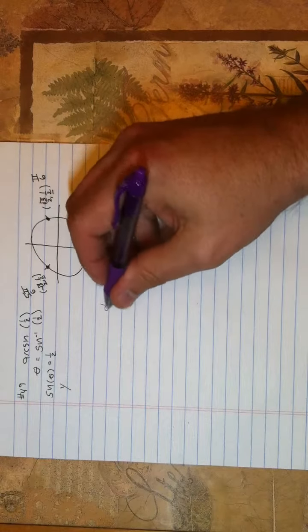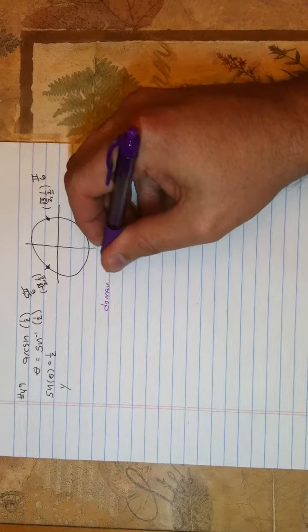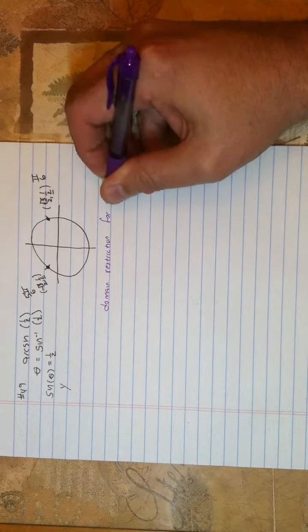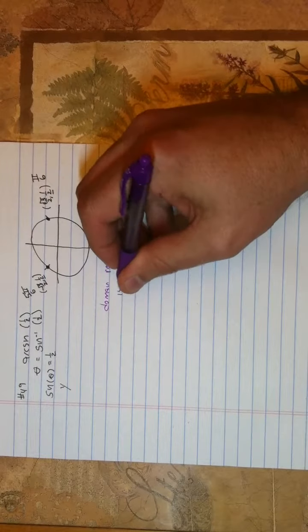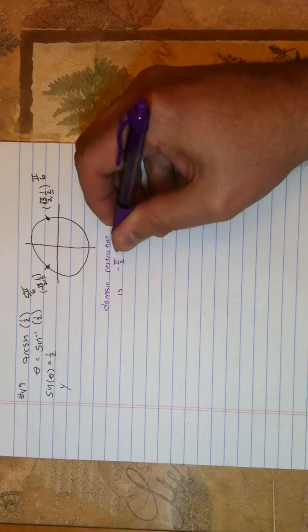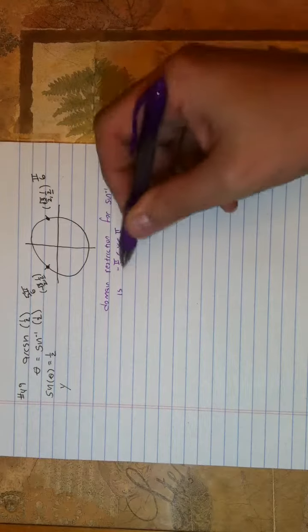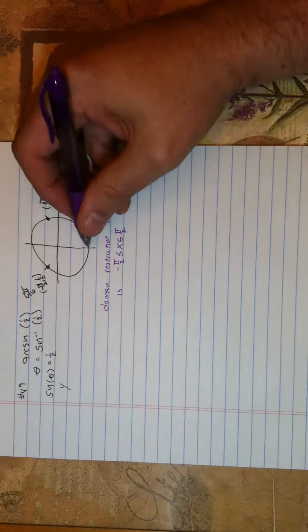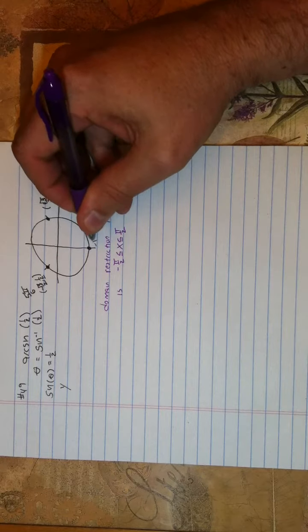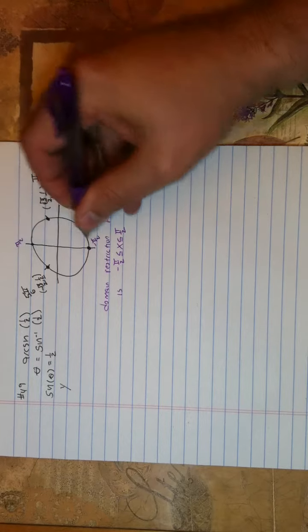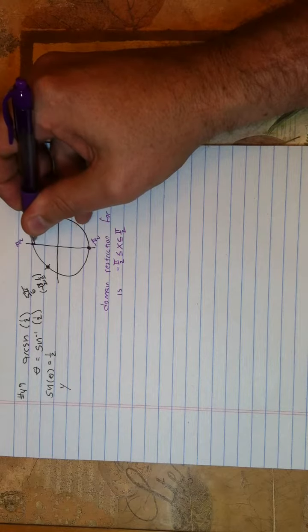So the domain restriction for inverse sine is negative pi over 2 is less than or equal to x is less than or equal to pi over 2. I usually represent this visually. The domain restriction is from negative pi over 2 down here to positive pi over 2 up here, and everything in between.